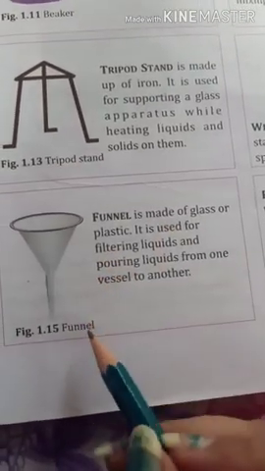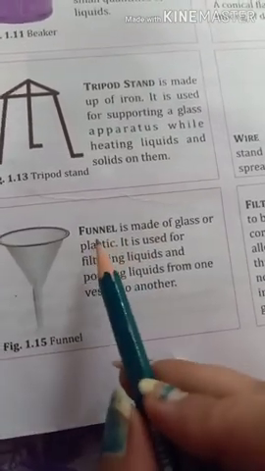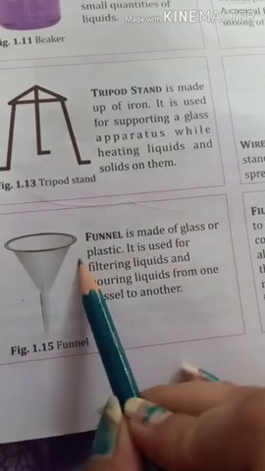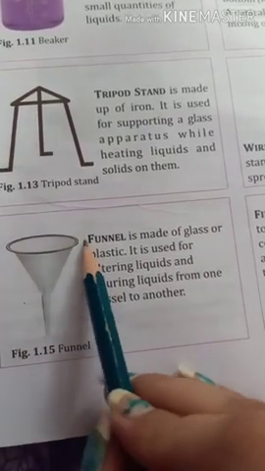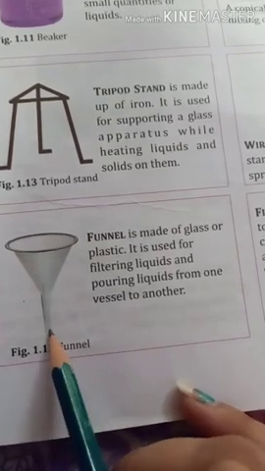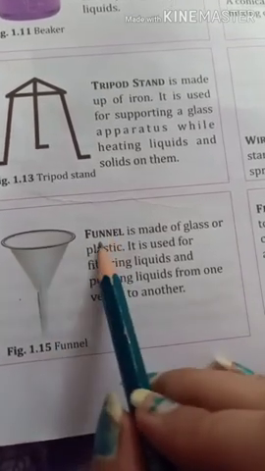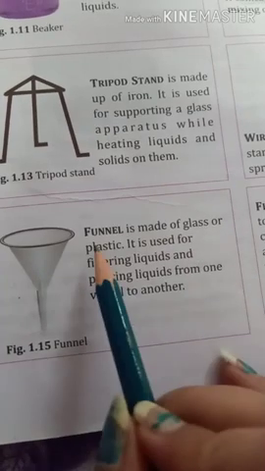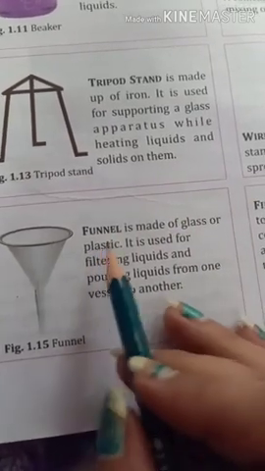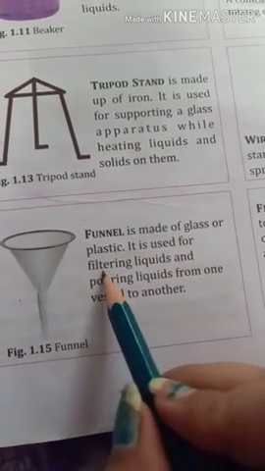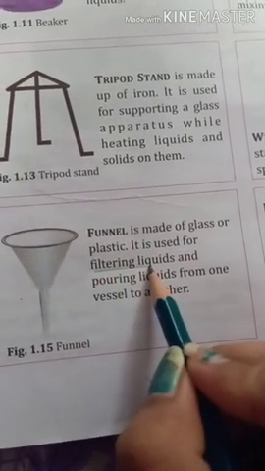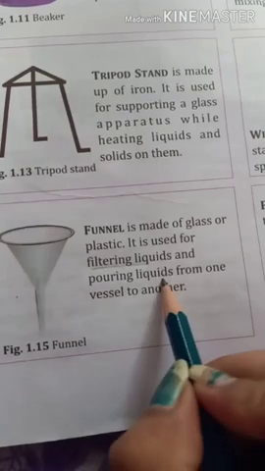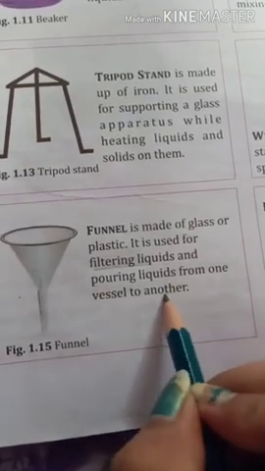Next apparatus is the funnel. Funnel is made up of glass or of plastic. This is a funnel. From this side it is round, and from this side it is narrow, and this funnel is made up of glass or of plastic. And the main use of the funnel is filtering liquids and pouring liquids from one vessel to another vessel.